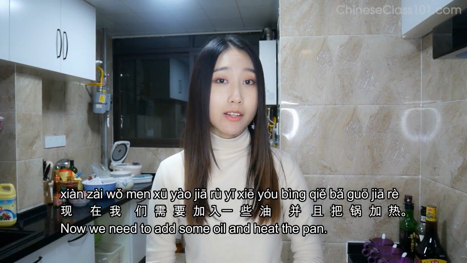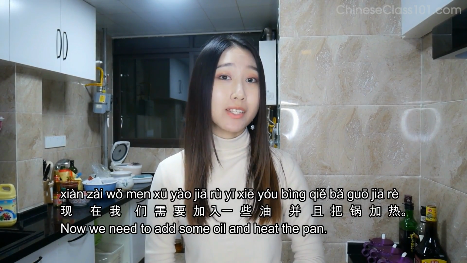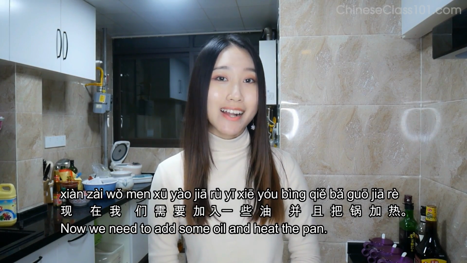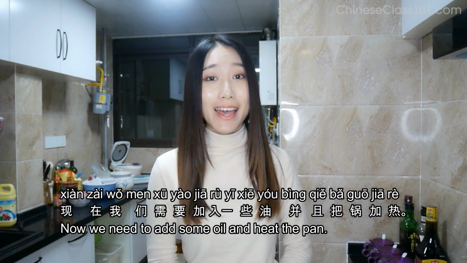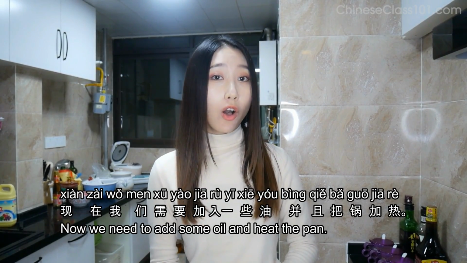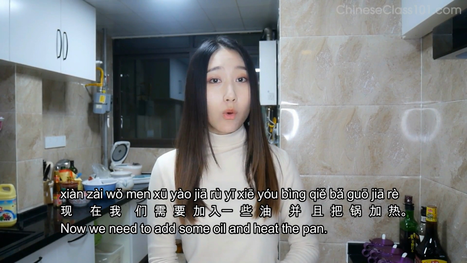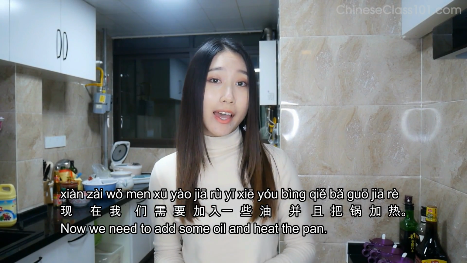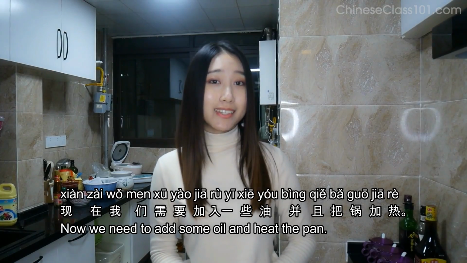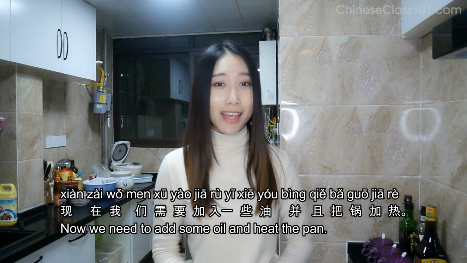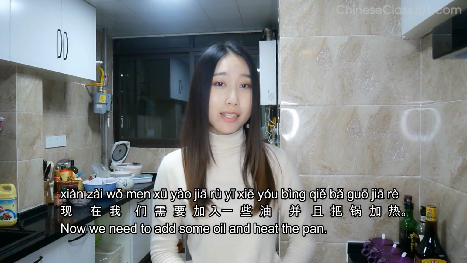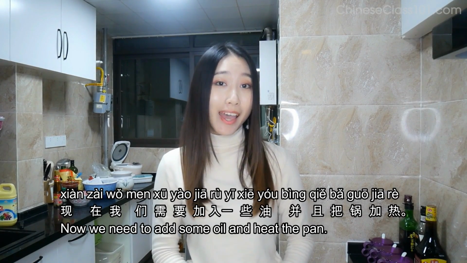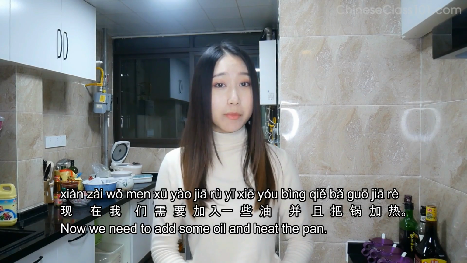现在我们需要加入一些油，并且把锅加热。加入 means add. 油 means oil. 我们需要加入一些油。We need to add some oil. 并且 means and. 把锅加热 means heat the pan. 锅 means pan. 加热 means heat.